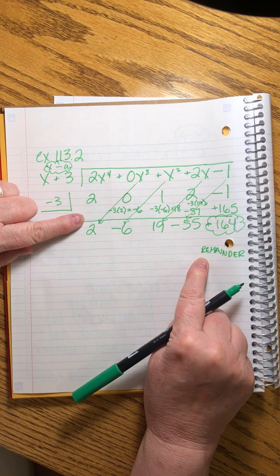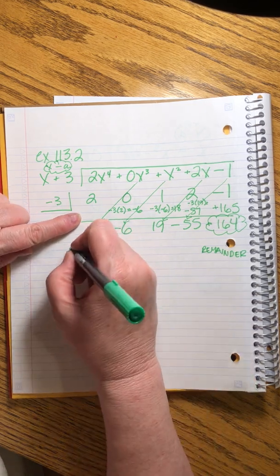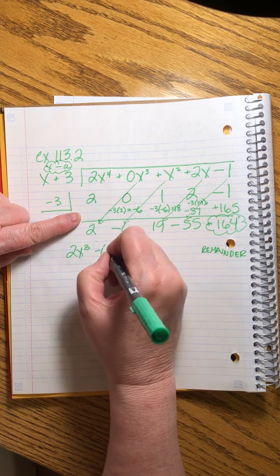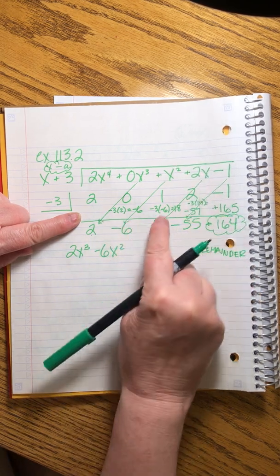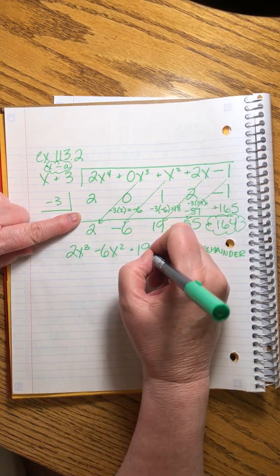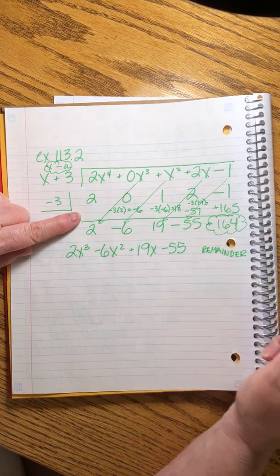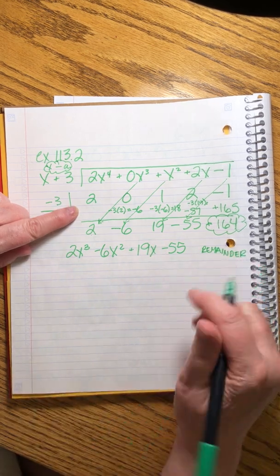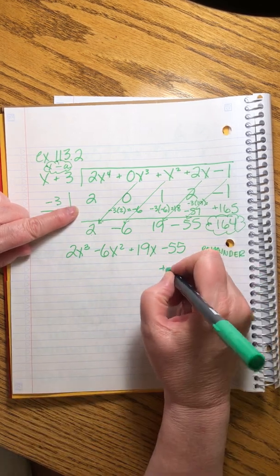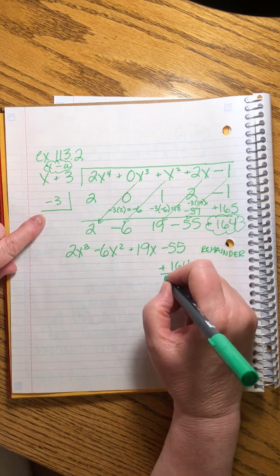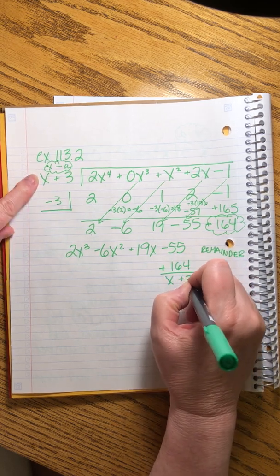So here we go. Our final answer is 2x cubed minus 6x squared plus 19x minus 55. Uh-oh, I ran out of space. So this would all be in a row. Plus 164 over x plus 3.